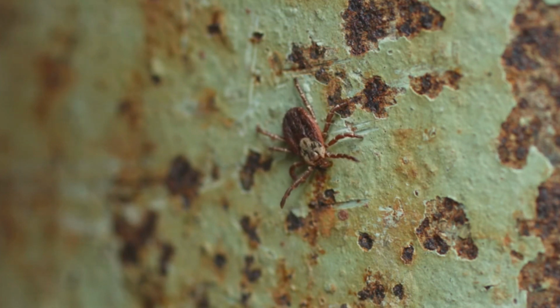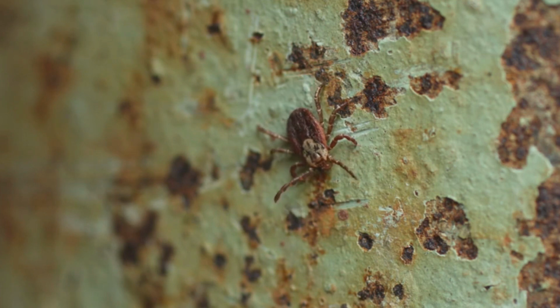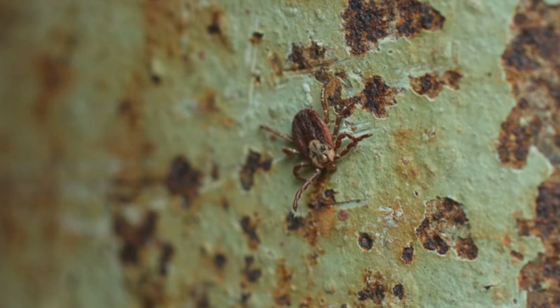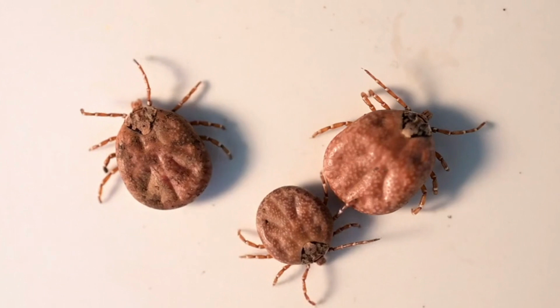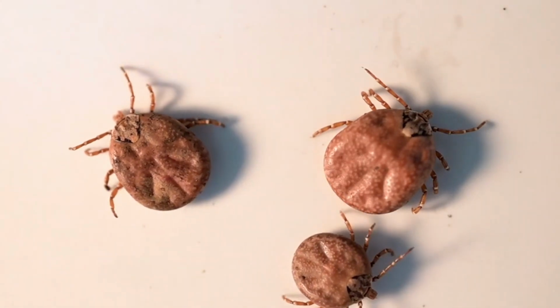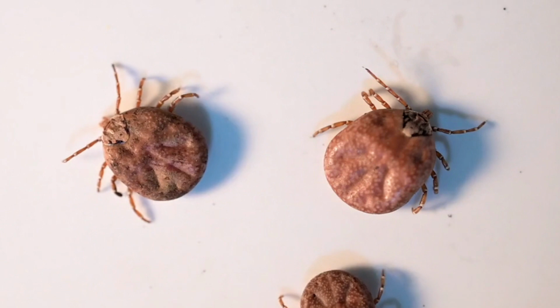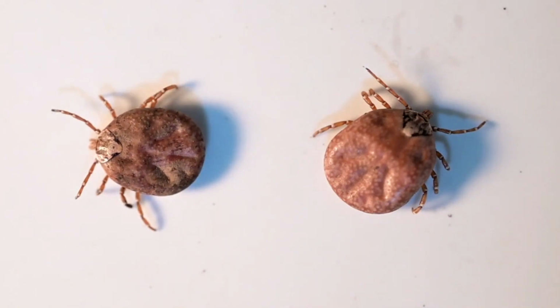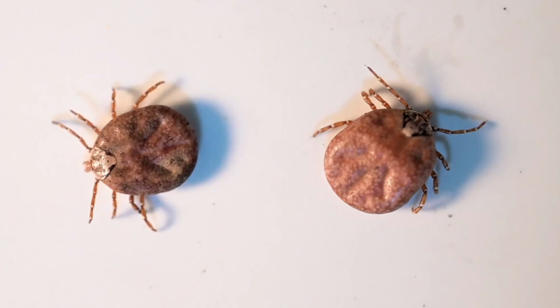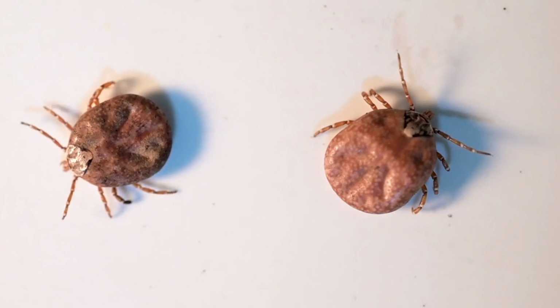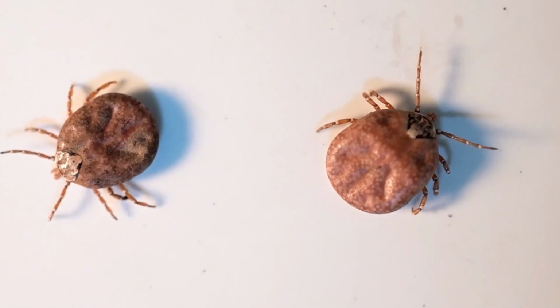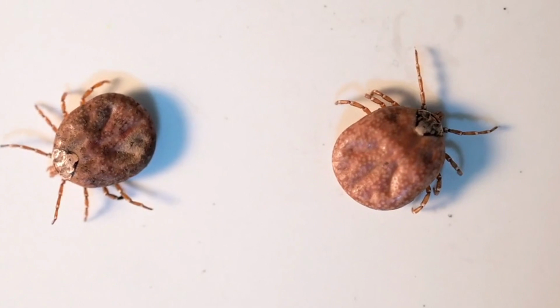Number 5. Genetic diversity. Genetic diversity within deer tick populations is essential for their adaptation to changing environmental conditions and for resisting diseases. Reduced genetic diversity can make populations more vulnerable to environmental stresses and diseases. Number 6. Human intervention. Human activities, such as pesticide use and landscape modifications, can impact deer tick populations. While some interventions aim to control tick populations, they can also have unintended ecological consequences.